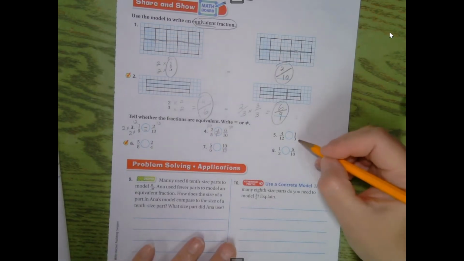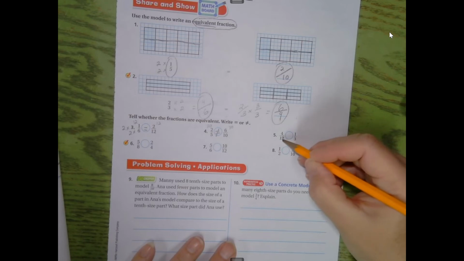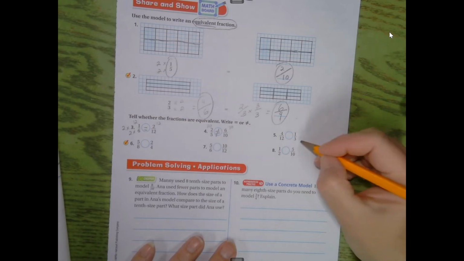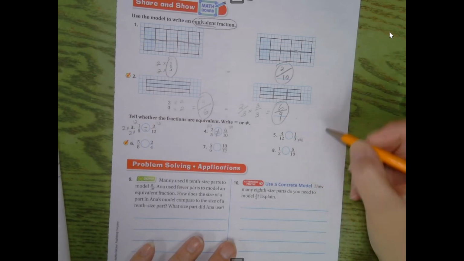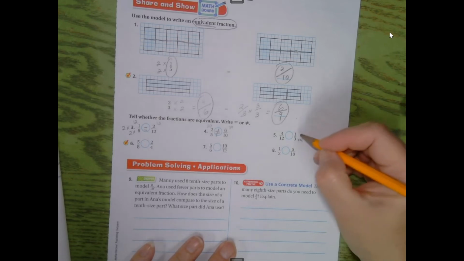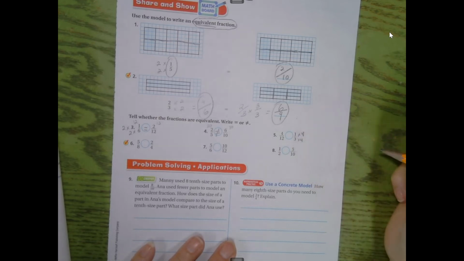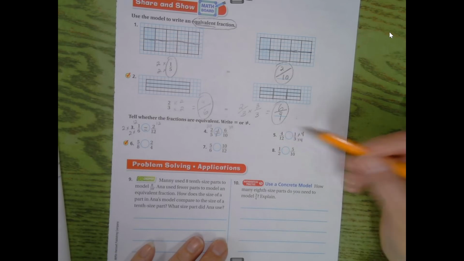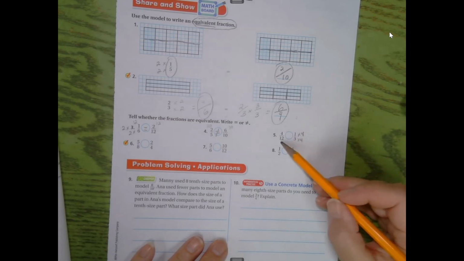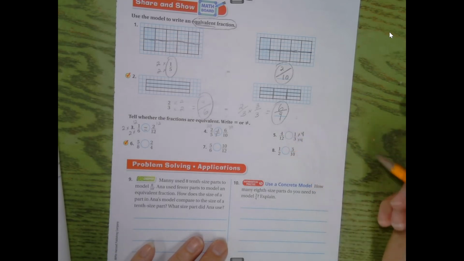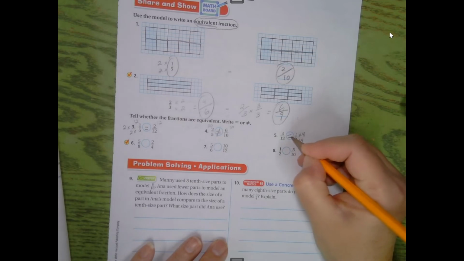Let's try multiplying. Think, 3 times what number is 12? Well, 3 times 4. So because I multiply by 4 here, I also have to multiply by 4 here. 1 times 4 is 4. So 3 times 4 is 12. 4 times 1 is 4. That means these are equal.